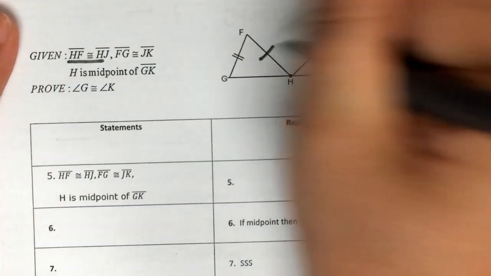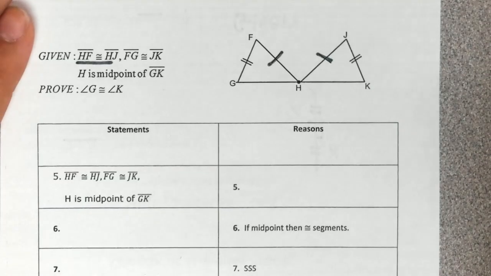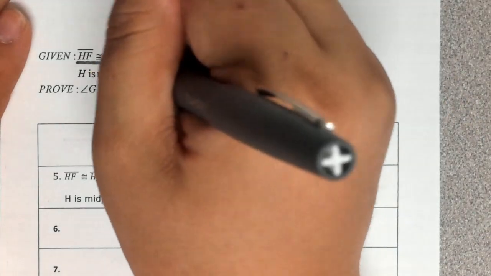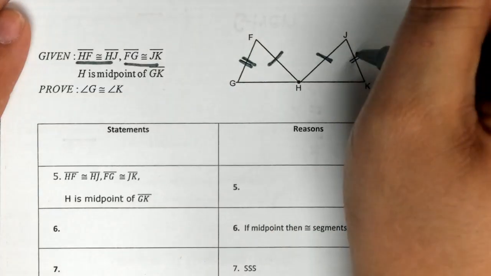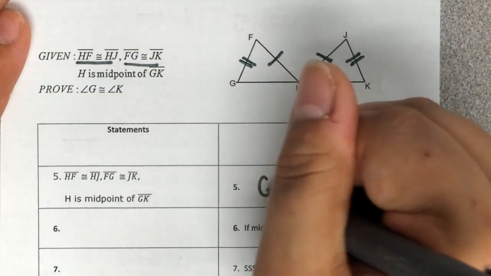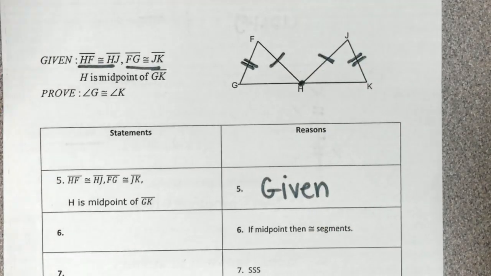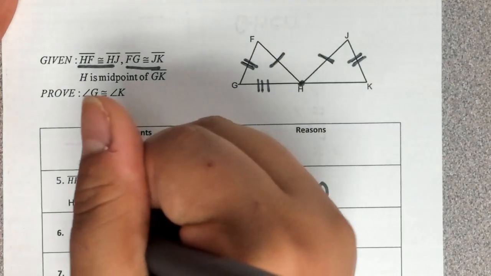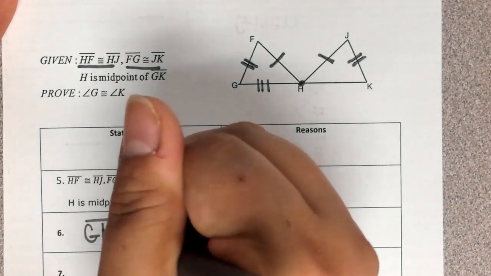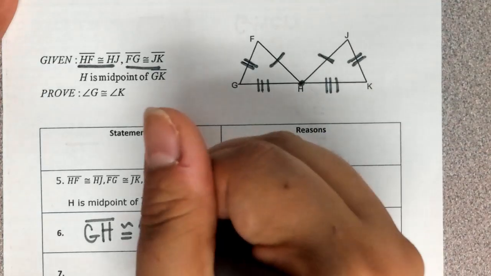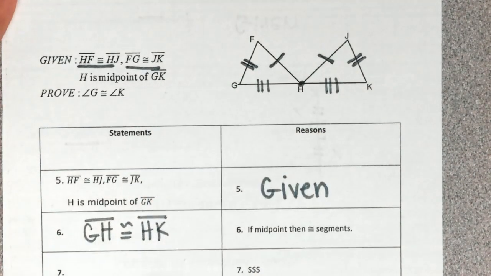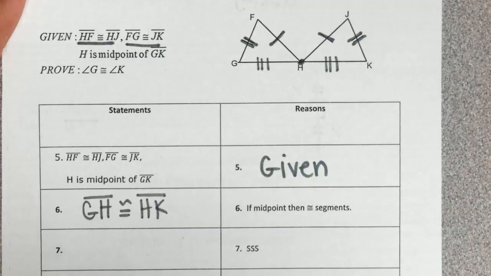It says HF is congruent to HG. Let's label HF, HG. FG is congruent to JK. We have FG, we have JK. These are given. And H is the midpoint of GK. So what do I know? GH is congruent to HK. Don't forget that little line up top. Well, what do I have?